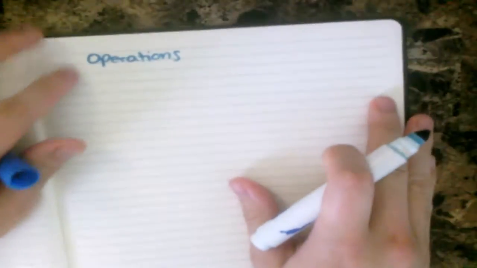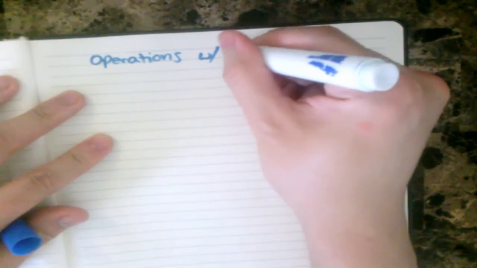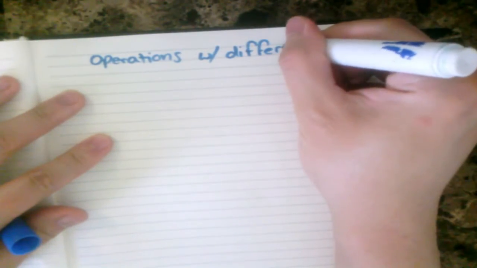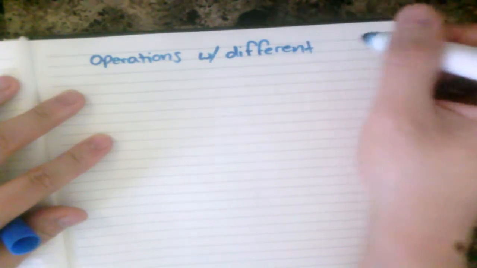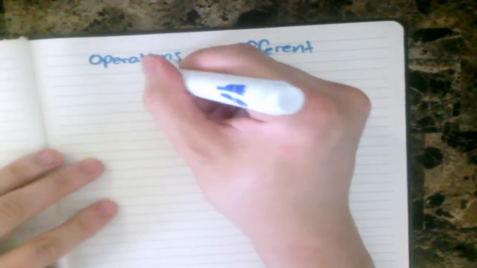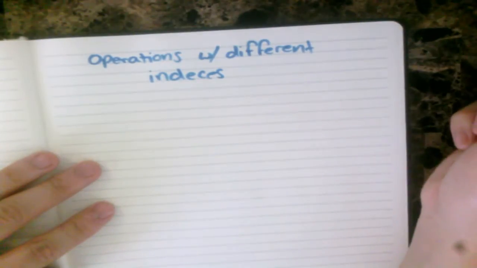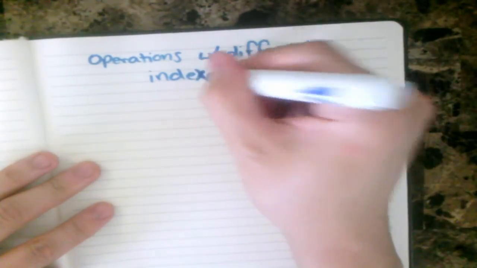So I guess this one, if we had to name this section, it would be like operations with radicals with different indices. So operations with different indexes or indices. That is not how you spell that. Indexes. There you go.